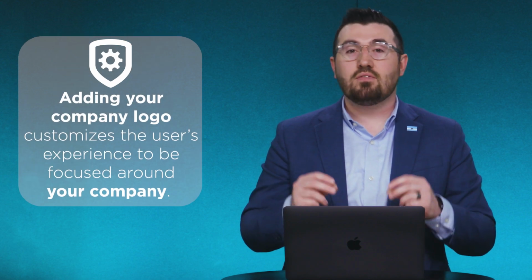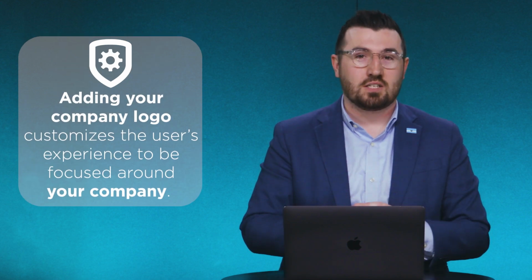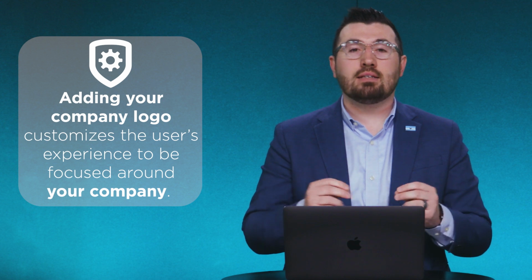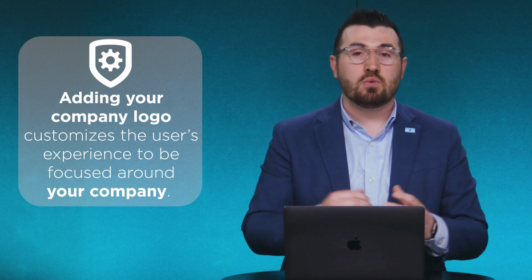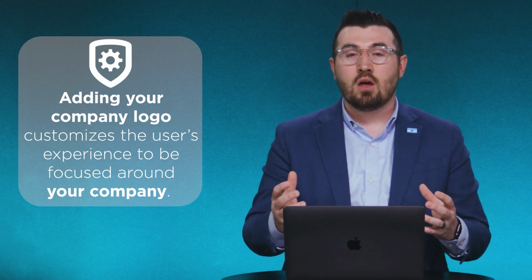Your company logo in Dealer Admin and Virtual Keypad is a very important part of your end user's experience with your company. This is how they identify who to contact in the event of an issue with their system, any help they may need, or when telling others about the services that you provide.